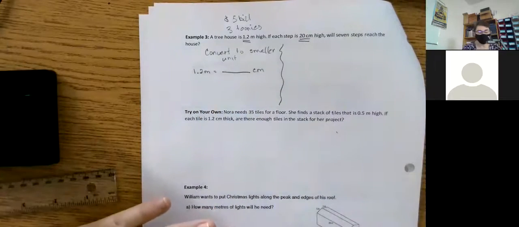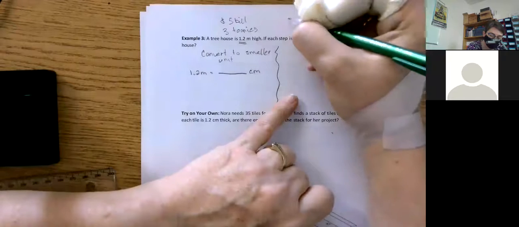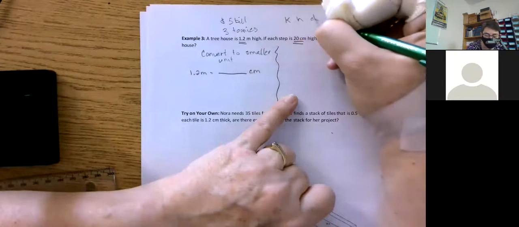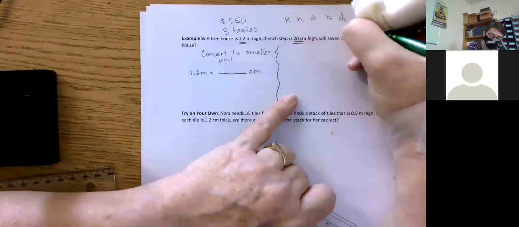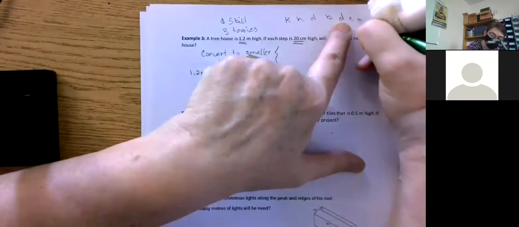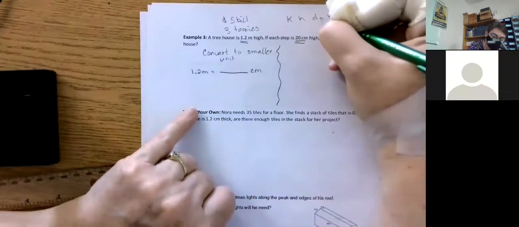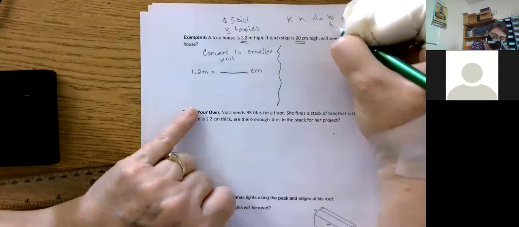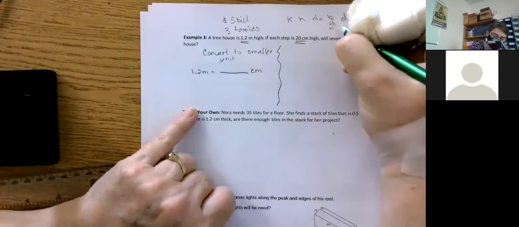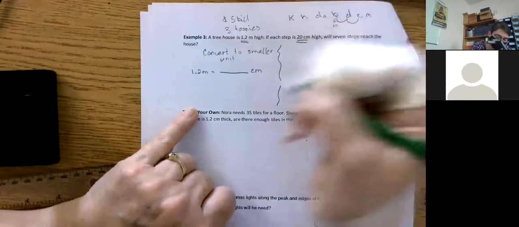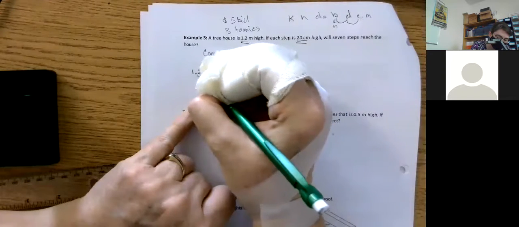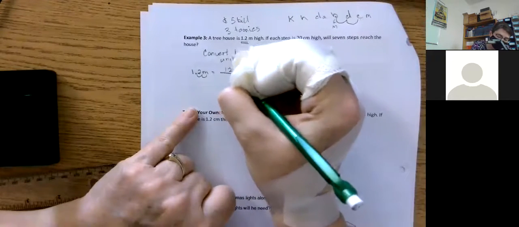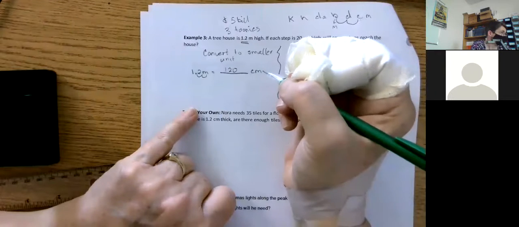So do that conversion. From meters to centimeters, meters is our base. So that's 1, 2 steps. So that should be 120 centimeters.